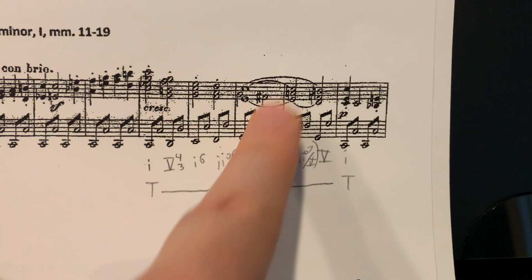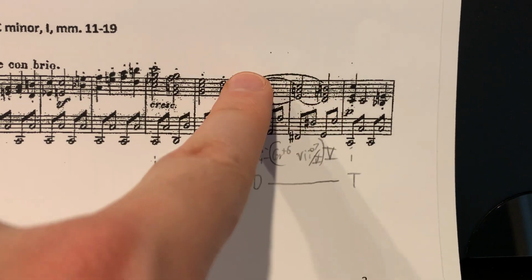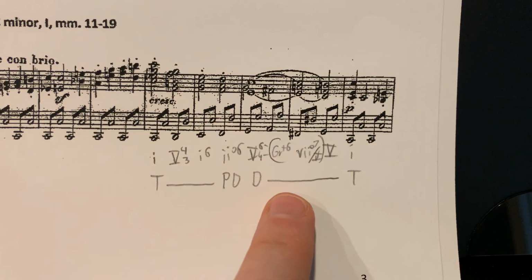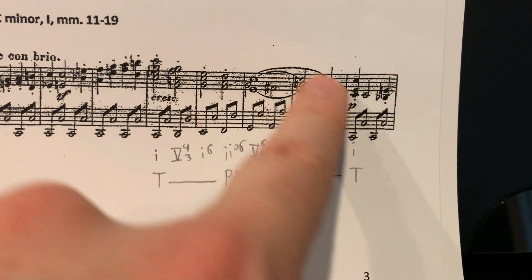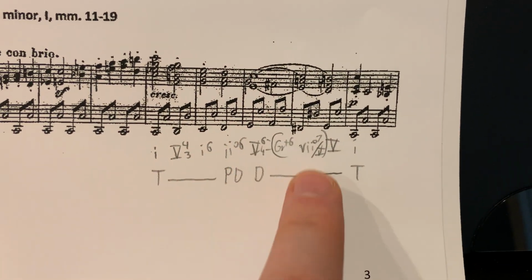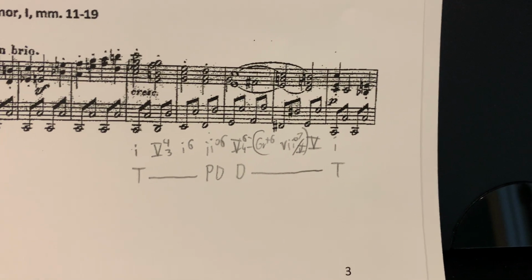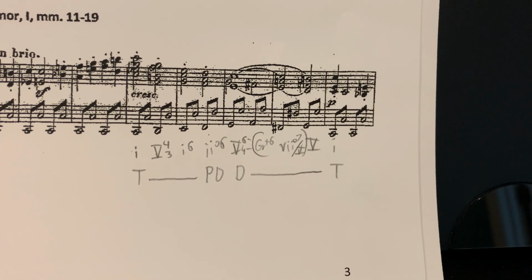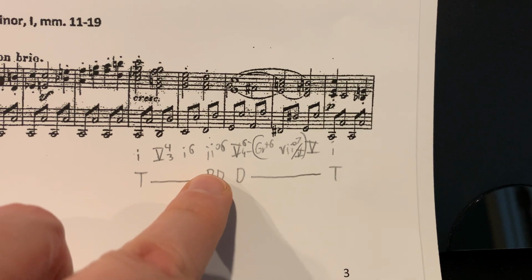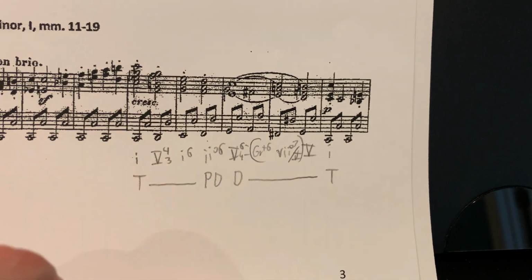So in between here, if we got rid of these two chords, this would be a perfect cadential 6/4 to 5. But then we have these two chords in between, the German augmented 6 and 7 diminished 7 of 5. Now, how can I know that this is prolonging the dominant? Well, one is that we've already had the predominant. We've already arrived on the 5.